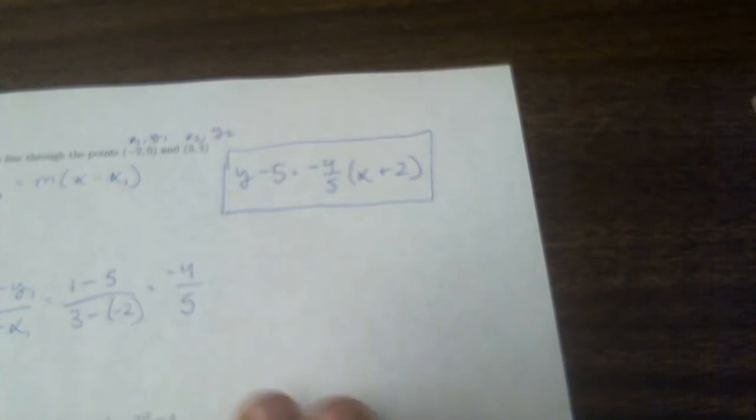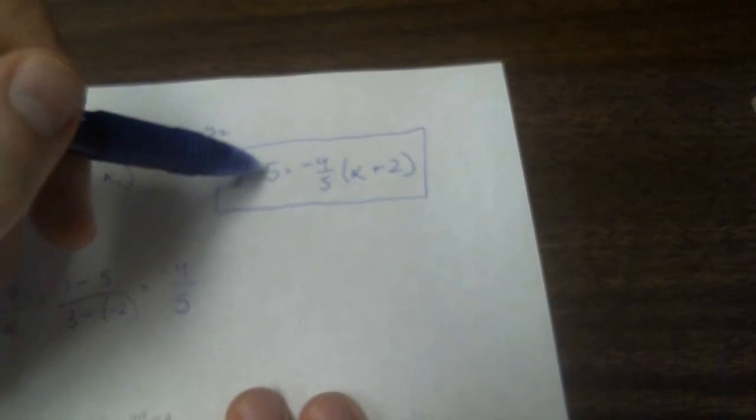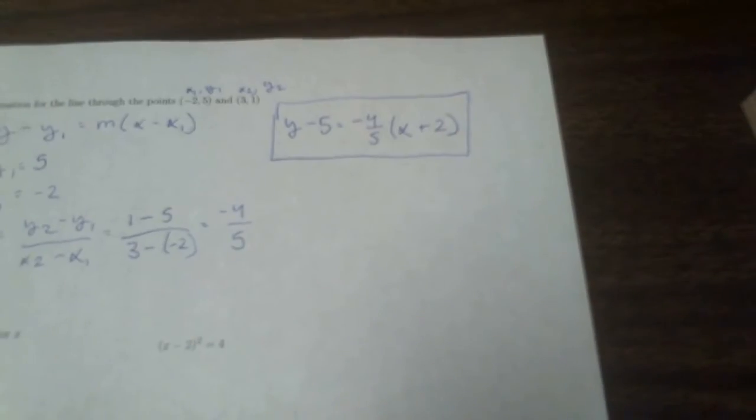If you prefer to, you can also rewrite this in slope-intercept form by solving for y here. So you'd add 5 to each side and distribute the -4/5 through. But again, I'm fine if you just leave it in the point slope form.